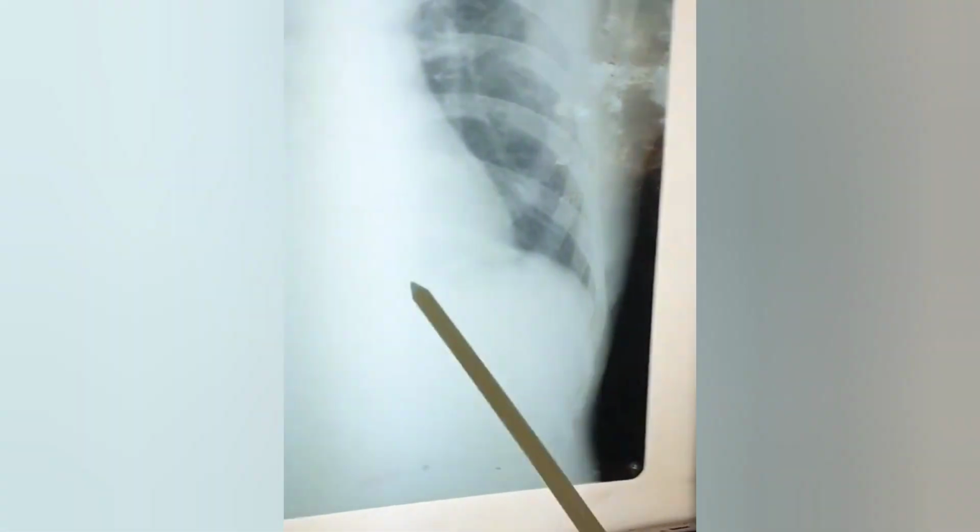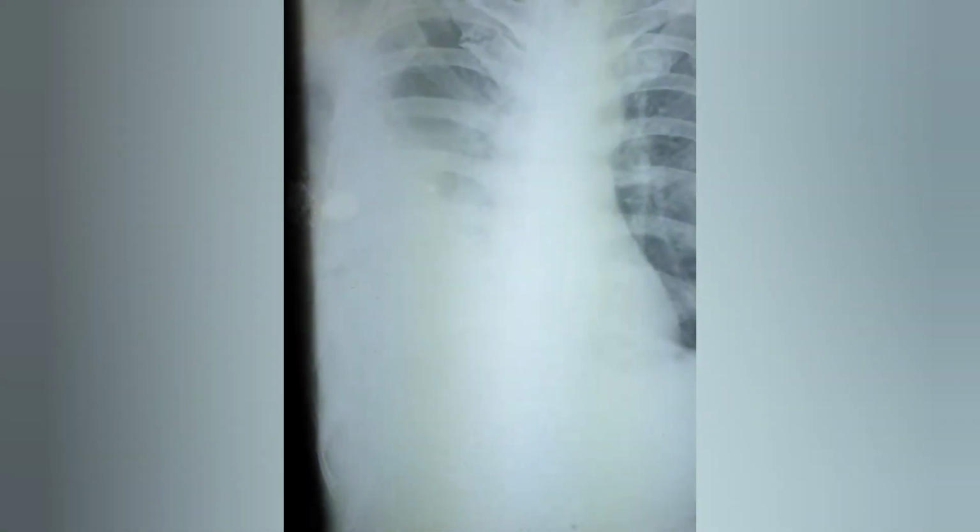This is the Ellis S-shaped curve. This is typical of right-sided moderate pleural effusion. So the CP angle is obliterated, and a homogeneous, one-density opacity is seen up to here, right? So this is right-sided moderate pleural effusion, and once the pleural effusion is there, you have to tap the fluid and find out the diagnosis.